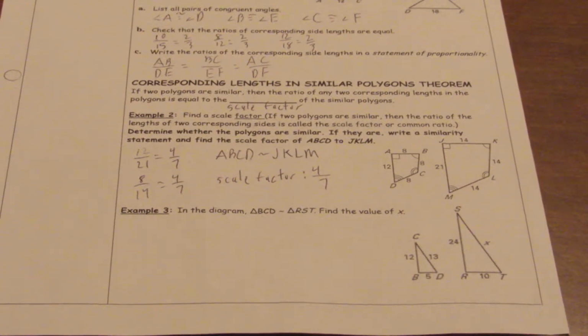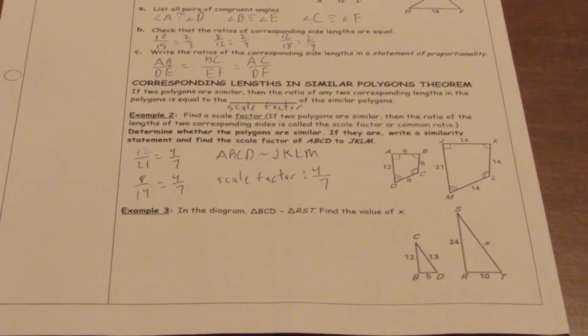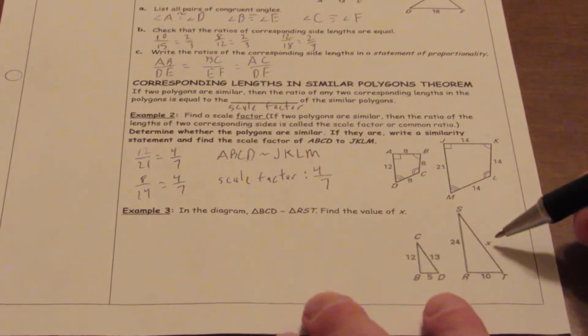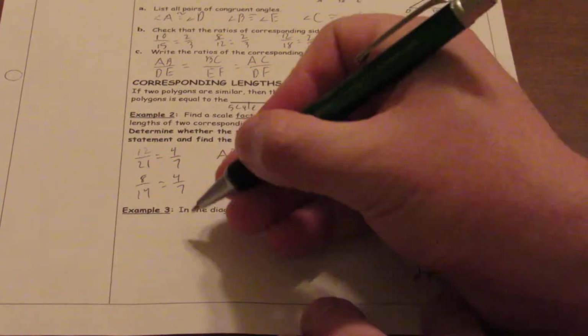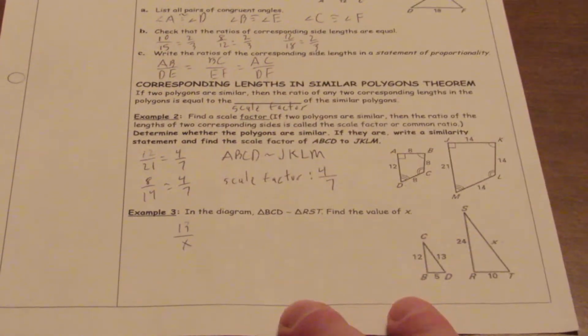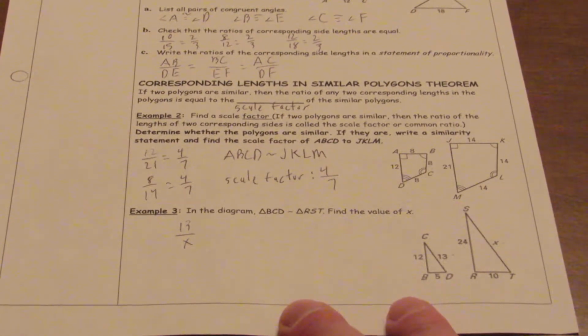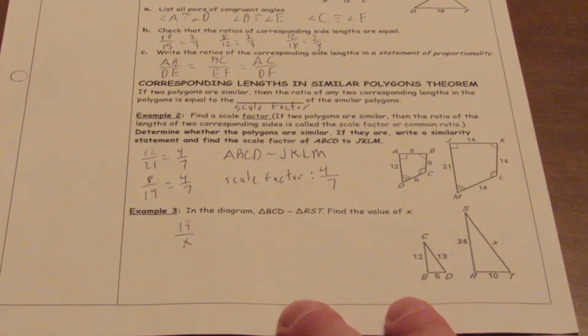Example 3, they tell us it's similar. BCD is similar to RST. They ask me to find the value of X. Okay. So X matches with 13. So we'll put 13 on top and X on the bottom. Now I need to match that up with 2 of my other sides. What side do you use if you have numbers on here like this is up to you.